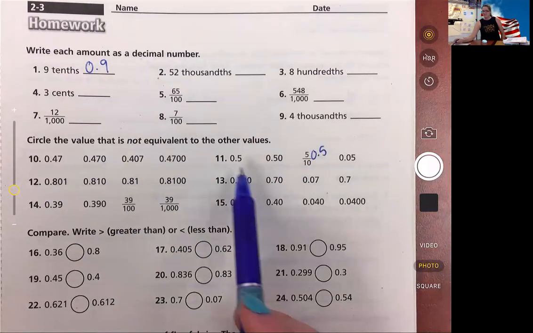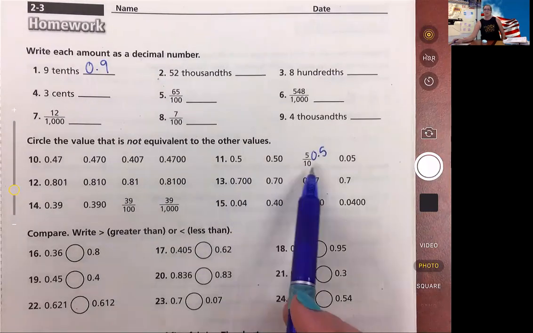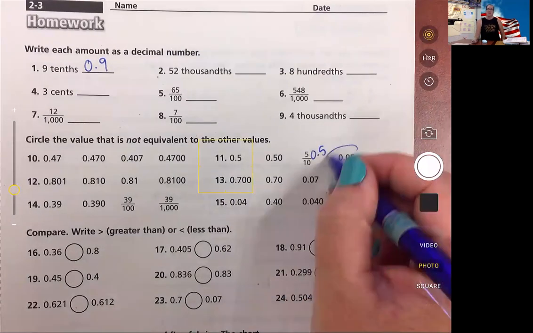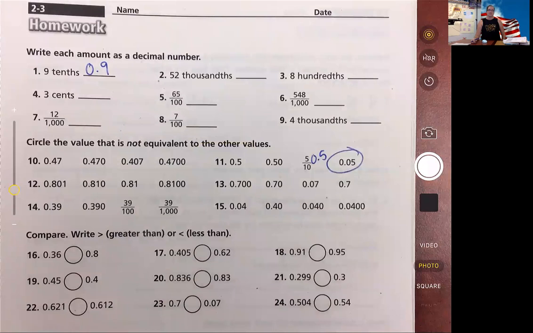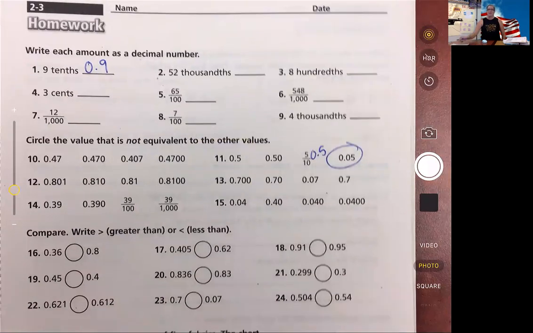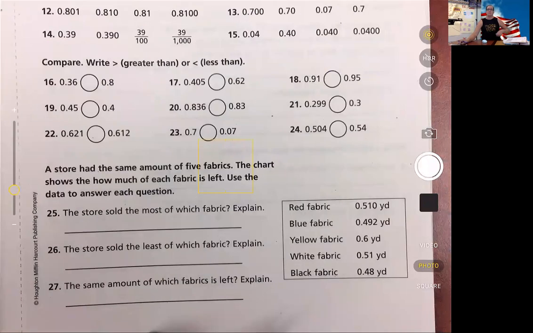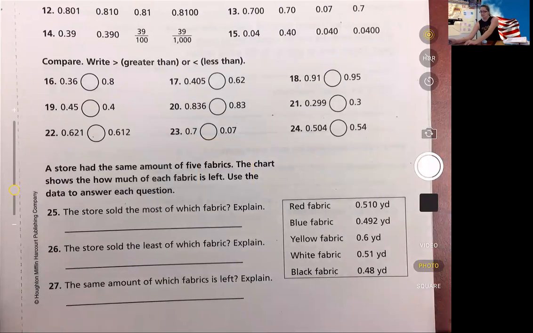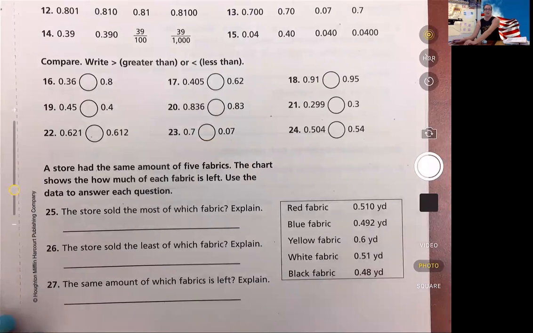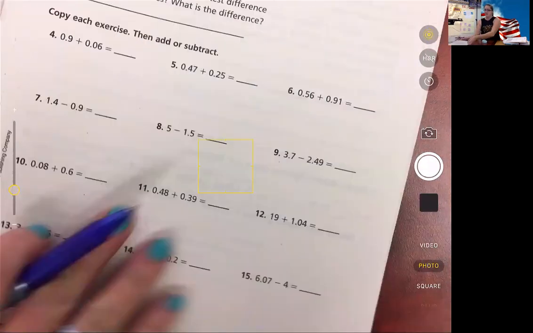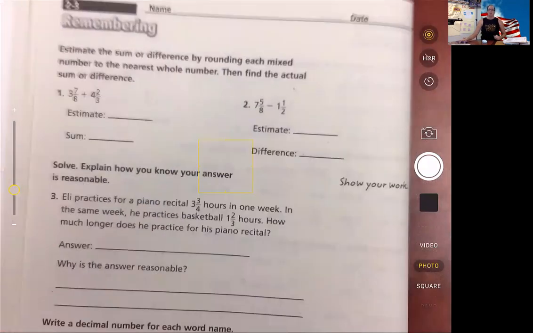So I have 5 tenths, 50 hundredths, 5 tenths, 5 hundredths. This is my one that is not equivalent to the rest. Okay, compare, greater than, less than, or equal. A couple word problems. You're going to be comparing the different fabrics down here in those word problems. And on the back side, just some more review.